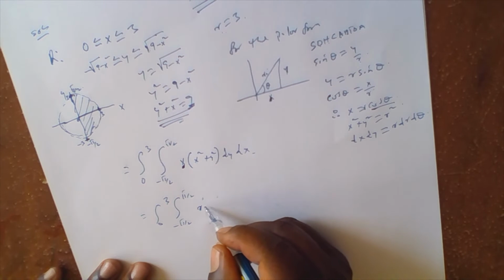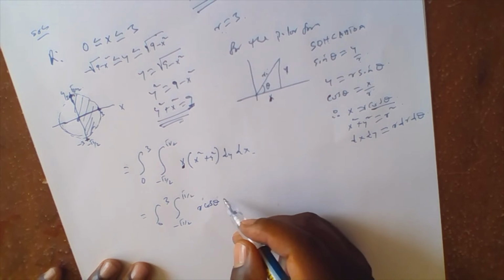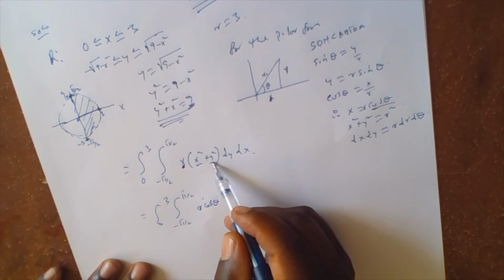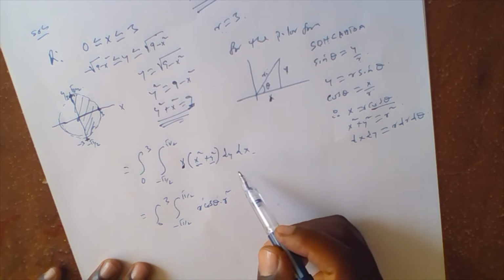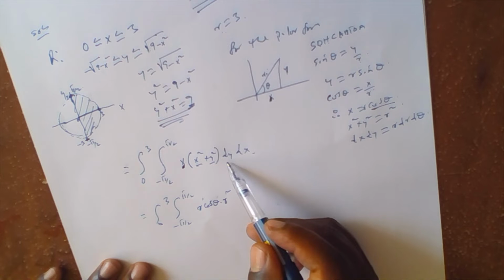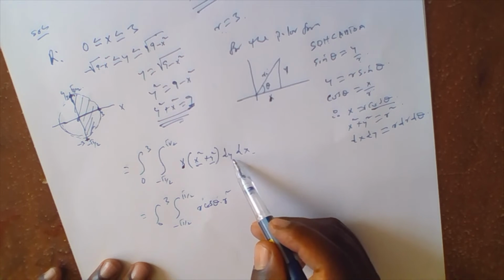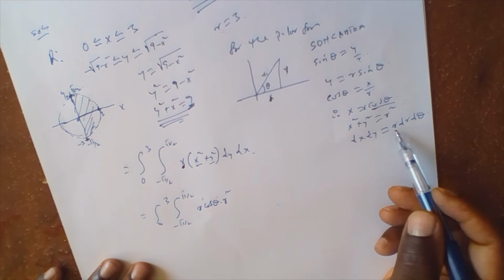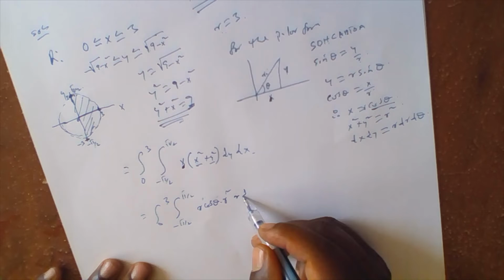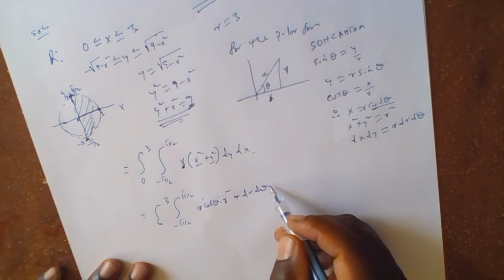So here we have r cos theta. So x squared plus y squared, this is r squared. Then of course dy dx, this is r dr d theta.